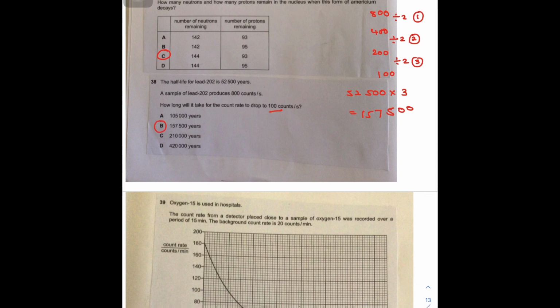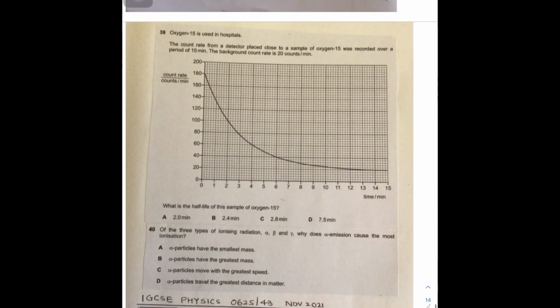So that's B. Let's try the next one. Now it says oxygen 15 is used in hospitals. The count rate from a detector placed close to a sample of oxygen 15 was recorded over a period of 15 minutes. The background count rate is 20 counts per minute. What is the half-life of the sample of oxygen 15?